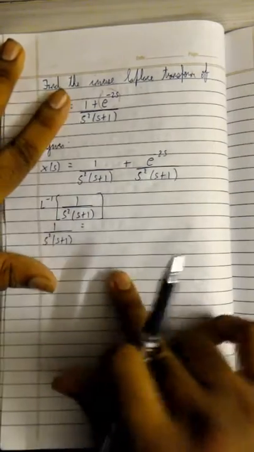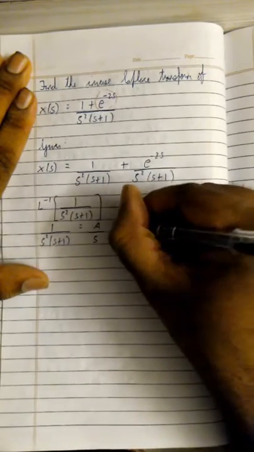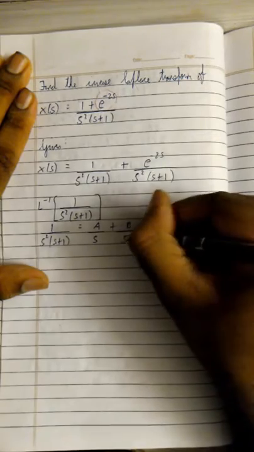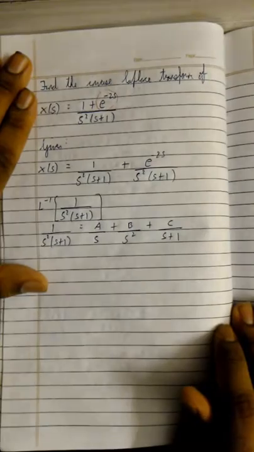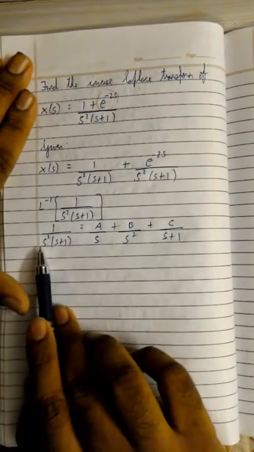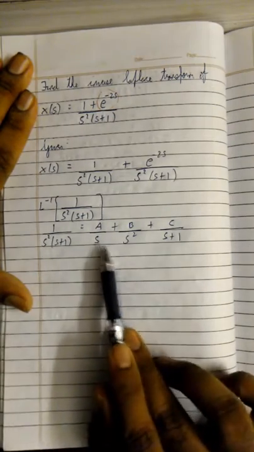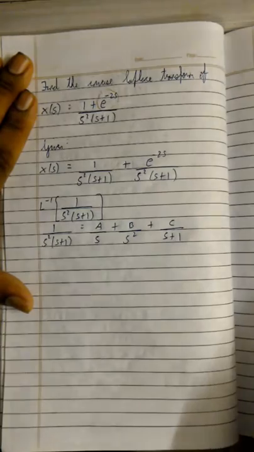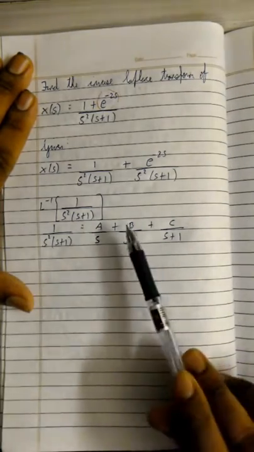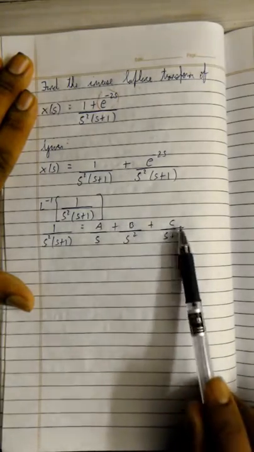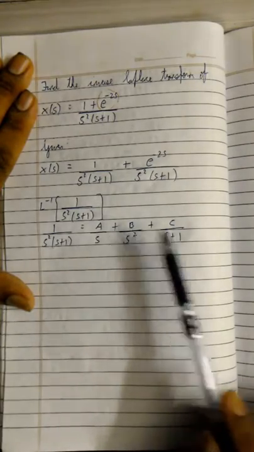So if I am going to factorize this, the factorization will be like A by s plus B by s square plus C by s plus 1. Because this pole s is equal to 0 repeats twice, you have to write it two times in increasing power. Now you have to find the values of A, B and C. It is very easy to find B and C because both have the complete factors. A is the one that is incomplete. So you can find the values of B and C directly.